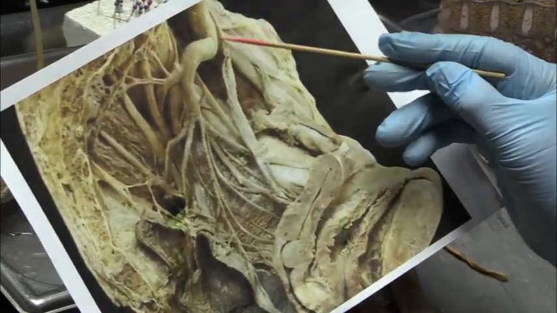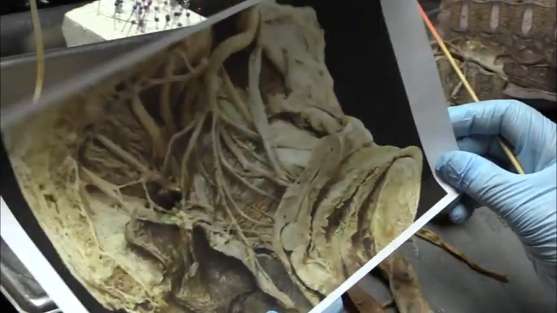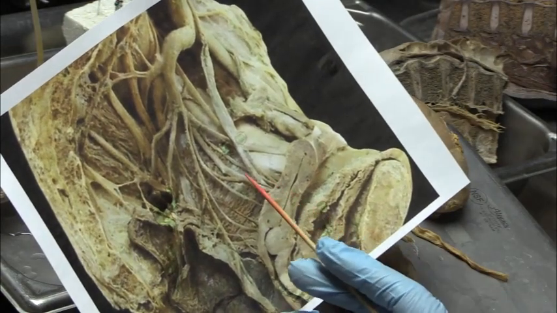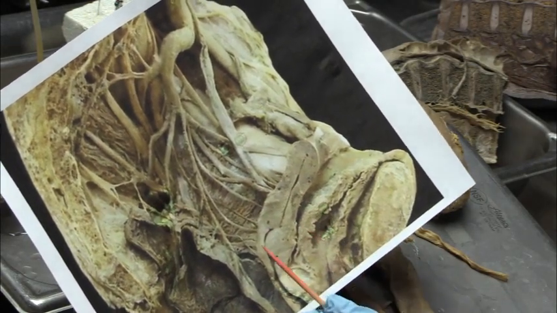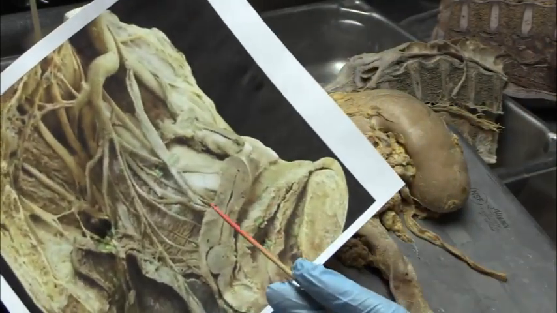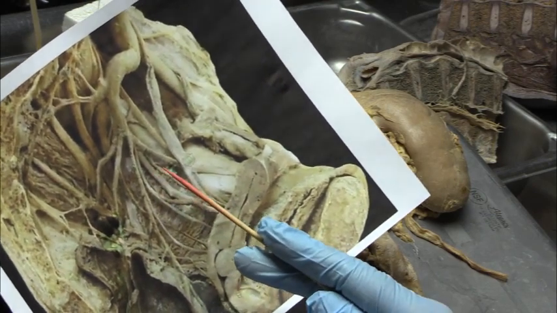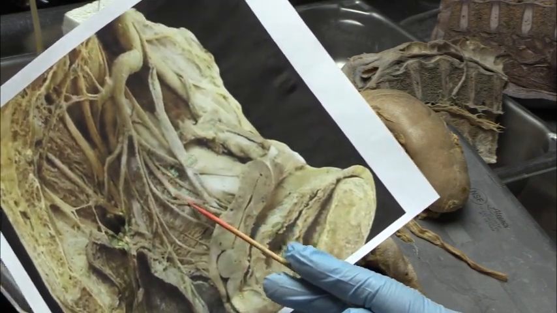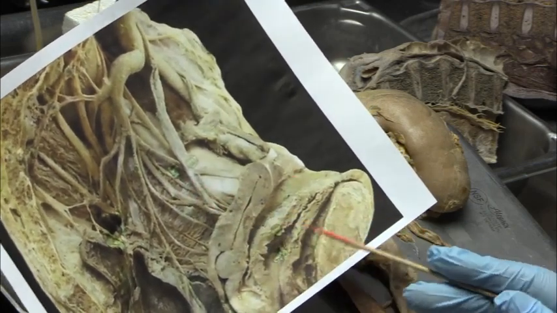Alright, what you see here is the ureter coming down. Then we're going to come to the superior vesical, and then we're going to come to two very important arteries. Well, first of all, this big one here is the obturator artery.